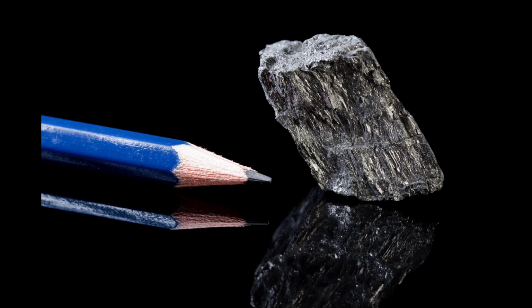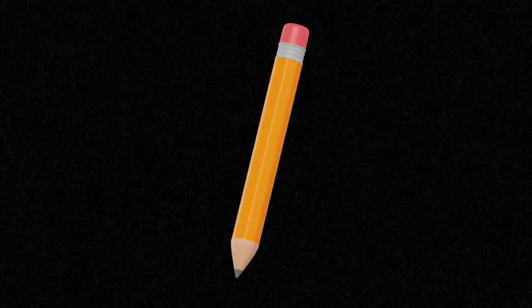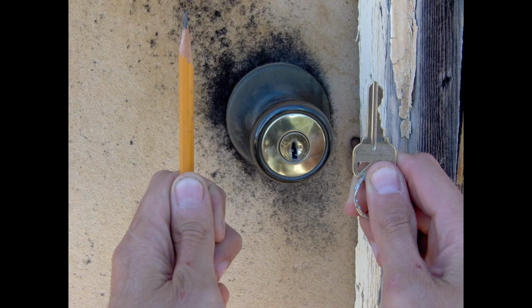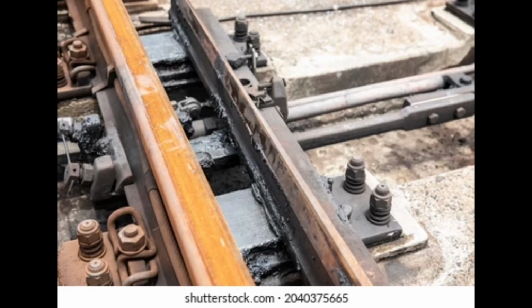Essentially, what all this means is that graphite will have a very soft feel, and it can be an ideal solution to use as a writing utensil, which is why it's in pencil, and also it can be used as a dry lubricant for things like locks or even things like railway track joints.